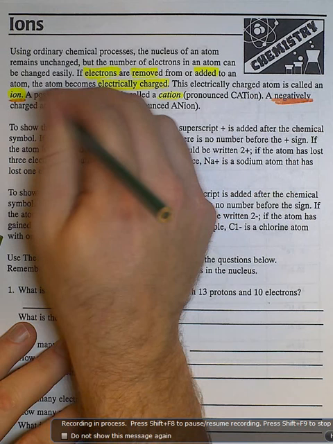Answer the questions down here at the bottom. And let's look at the back. We're going to do this very similar to how we did the previous one.